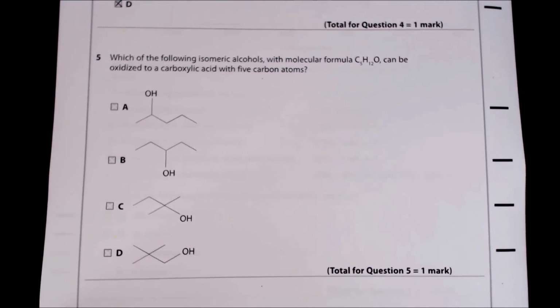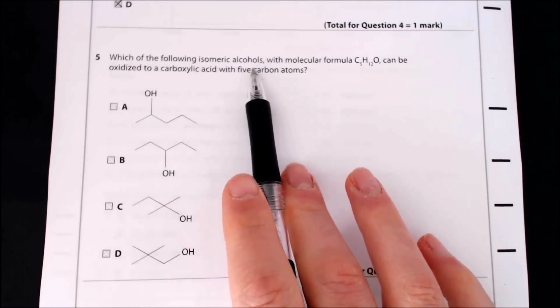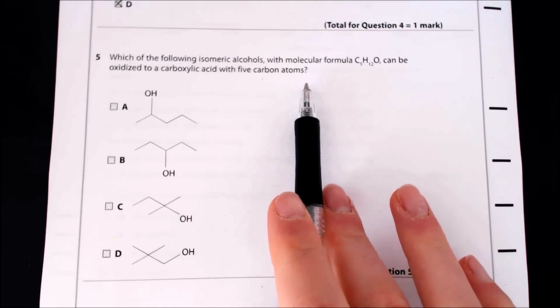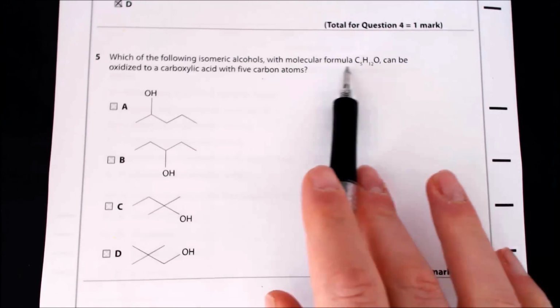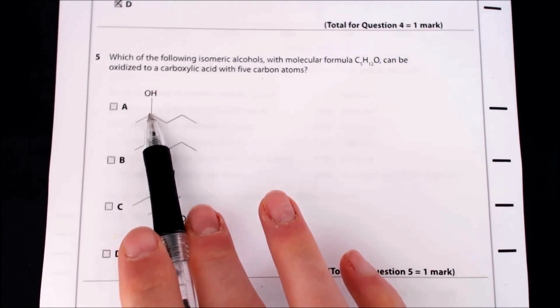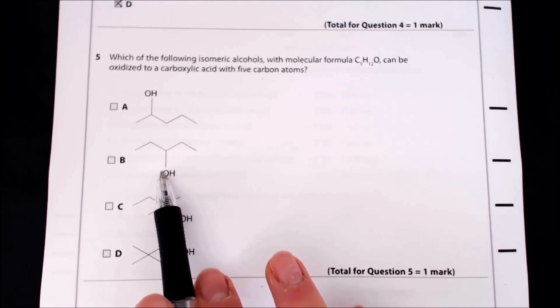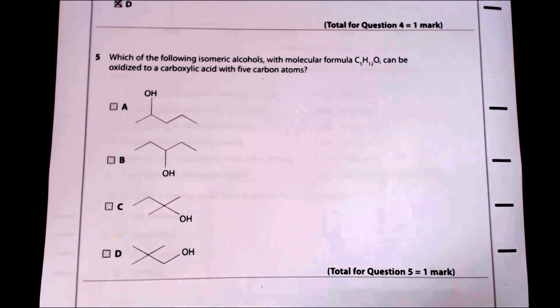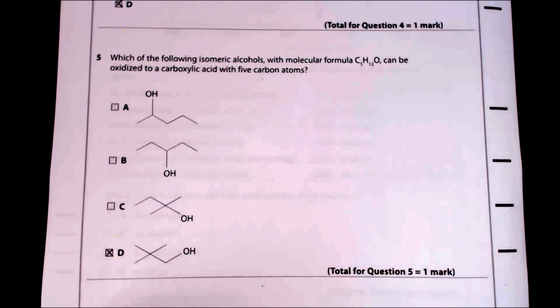Okay, and then question 5. Which of the following isomeric alcohols with a molecular formula C5H12O can be oxidized to a carboxylic acid with 5 carbon atoms? Right, so we're looking for a carboxylic acid to be formed, so we need a primary alcohol. This one is a secondary alcohol because the OH is bonded to a carbon which is then bonded to 2 other carbons. This is secondary as well. This one is tertiary because the alcohol is bonded to a carbon which is bonded to 3 other carbons. This one is primary because it is bonded to a carbon which is bonded to 1 other carbon. So this is the only one which can oxidize to a carboxylic acid. So that's going to be D. Okay, right, on to the next part.